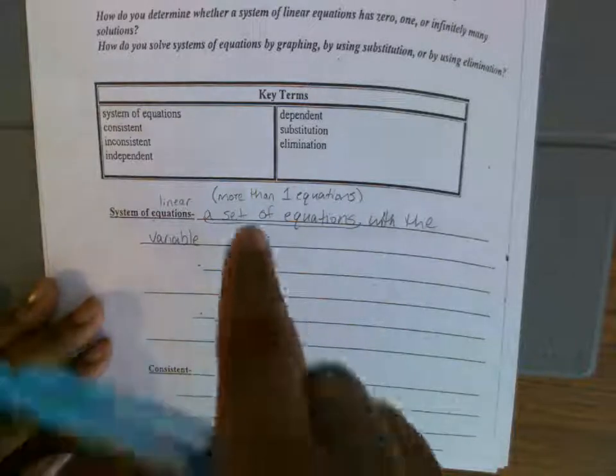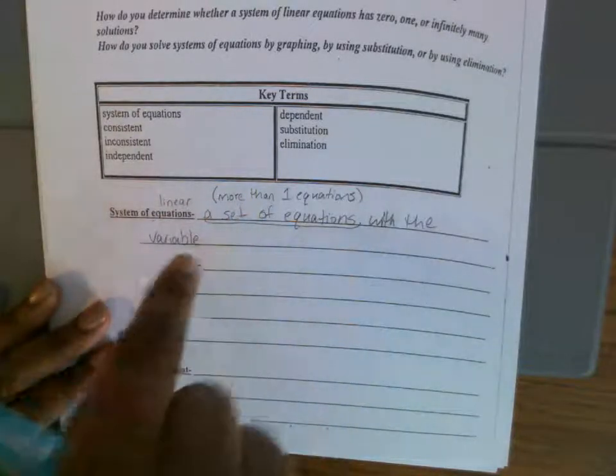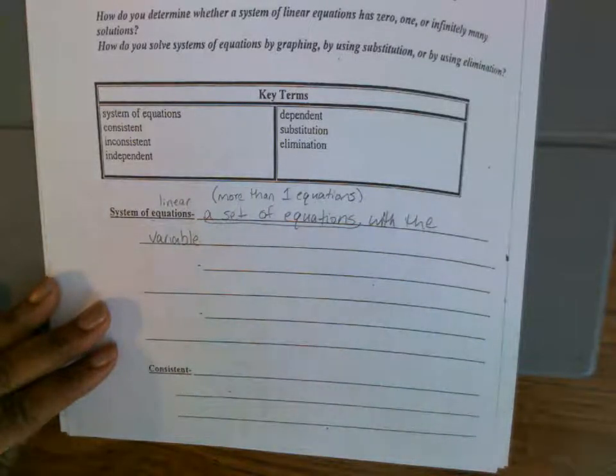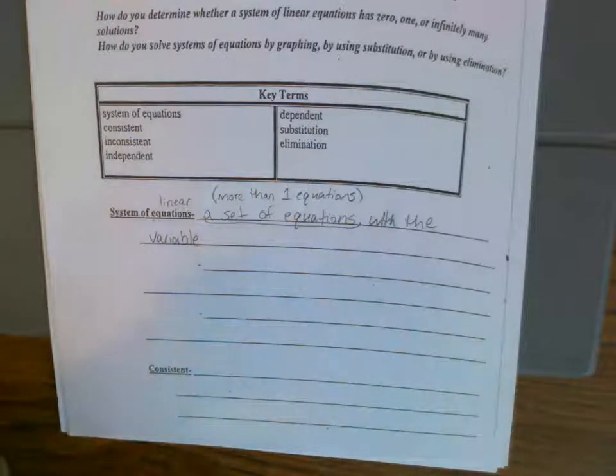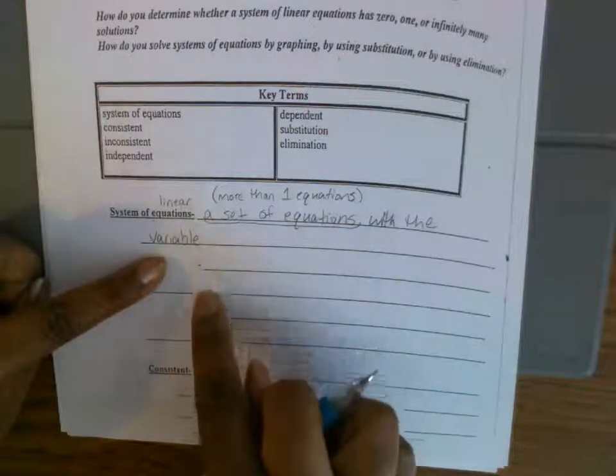If y in one equation represents the total profit, then y in the other equation also represents the total profit. The x and the y in both equations mean the same thing in order for it to be a system. These are some characteristics of a system.